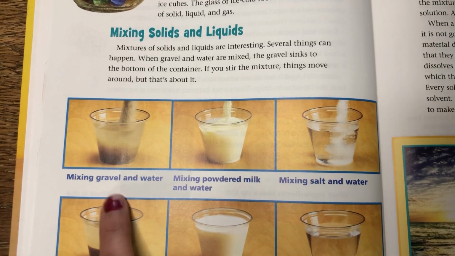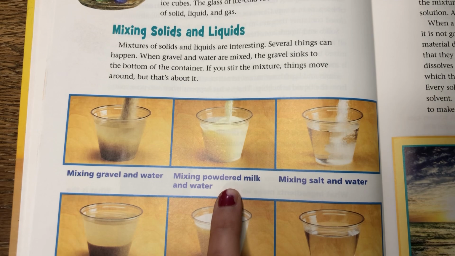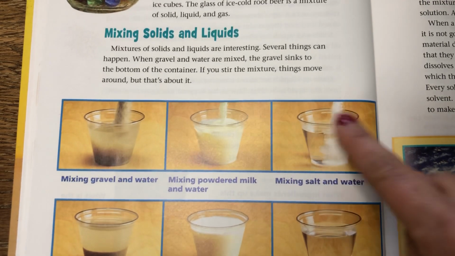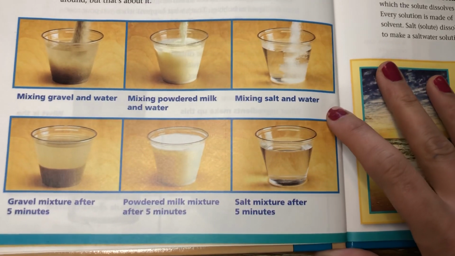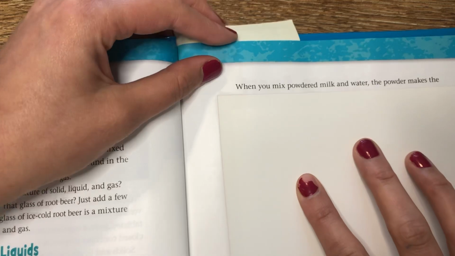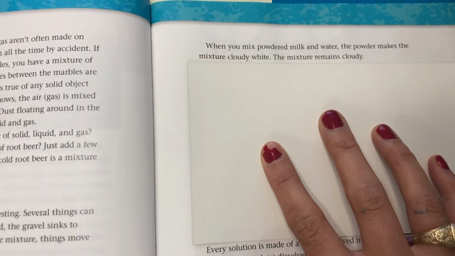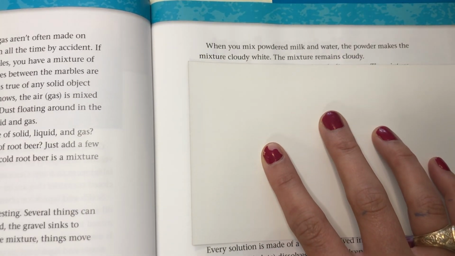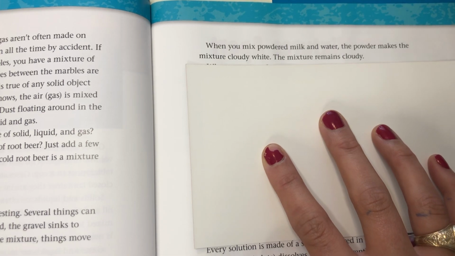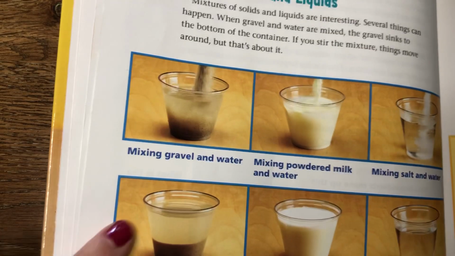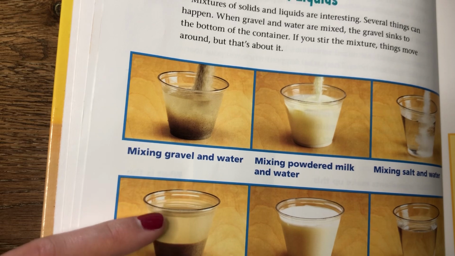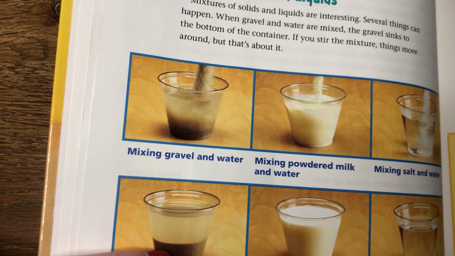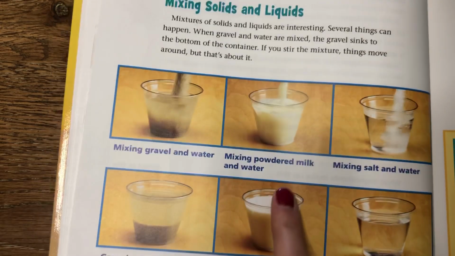So we have gravel and water that are mixed together. We have powdered milk and water mixed, and salt and water that are mixed. Then we see what the cups look like after they've been sitting for a few minutes. When you mix powdered milk and water, the powder makes the mixture cloudy white. The mixture remains cloudy. It doesn't separate, right? Like we saw the gravel and water mixture separates back into gravel and water. But the powdered milk and the salt water did not do that.